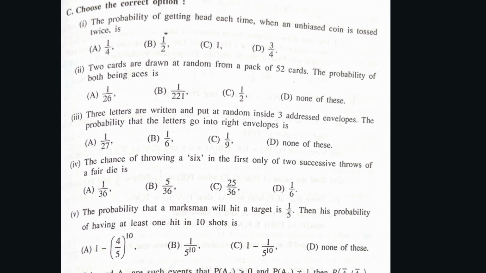Yeah, okay. Let's start with C only. The probability of getting a head each time when an unbiased coin is tossed twice would be a very specific case we are in. This is 1 by 4, I think. We are talking about HH, not HT, not TH, not TT. I think it should be A. It is A, yes, okay.